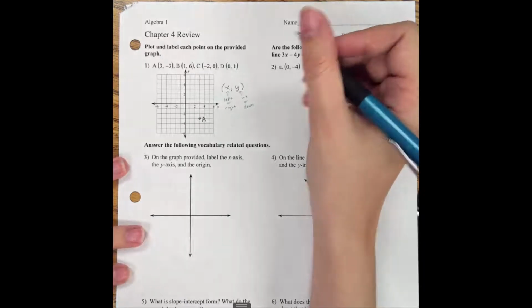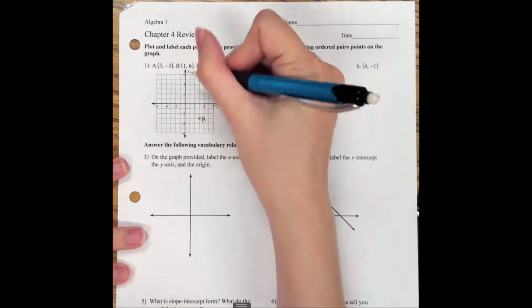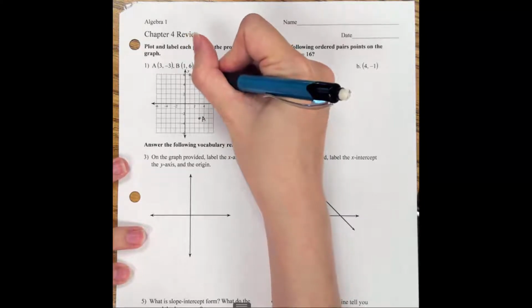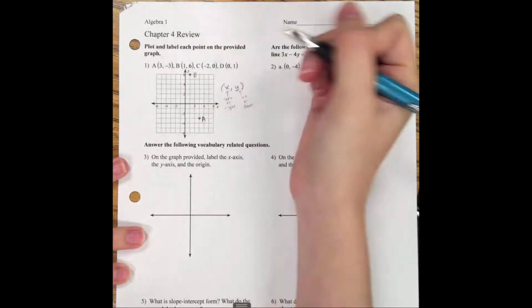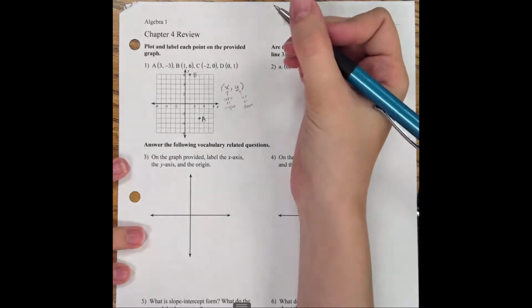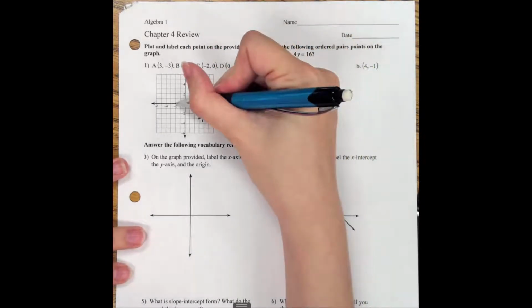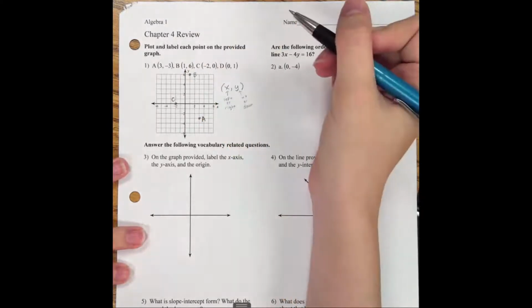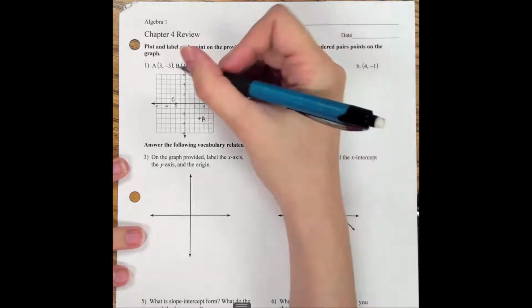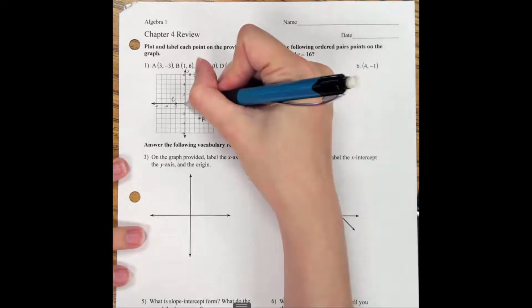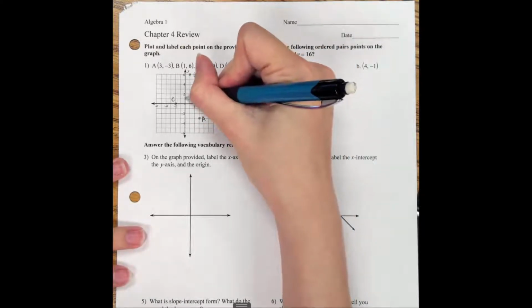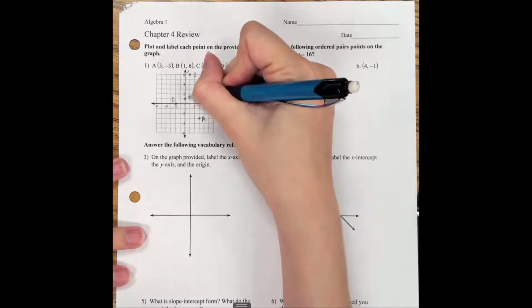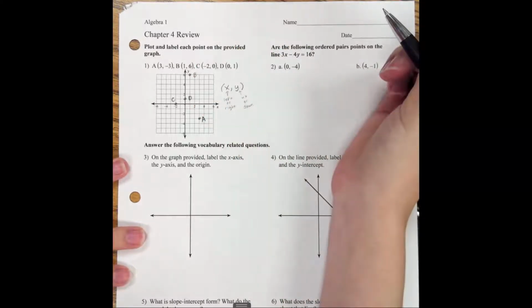So then we're going to do B, 1, 6, so that's positive 1, and then positive 6, so that's all the way up here. And we're going to do C, negative 2, 0. That means go left 2, but don't go up or down at all, because our y value is 0. So that's C. And then D is 0, 1. So this time we're not going left to right at all because the first coordinate is 0, but we are going to go up 1. And so there's A, B, C, and D.